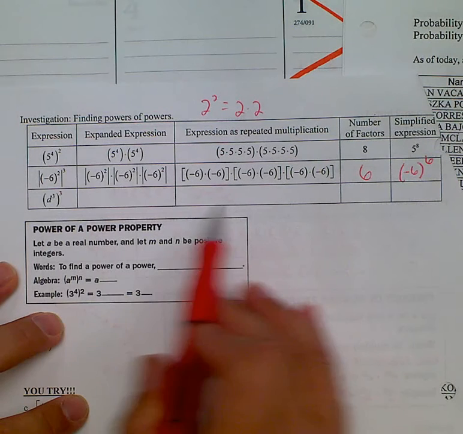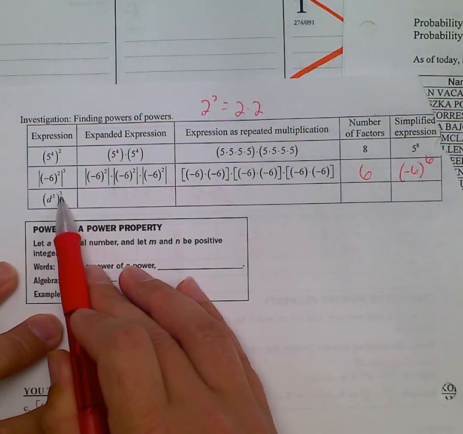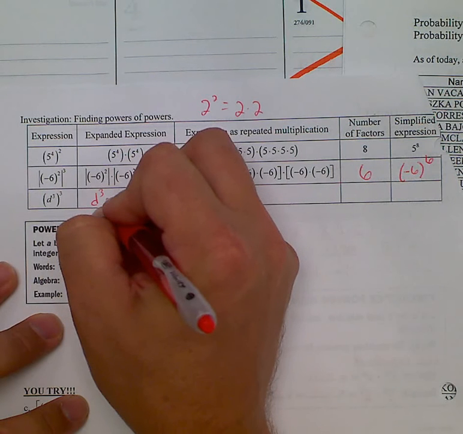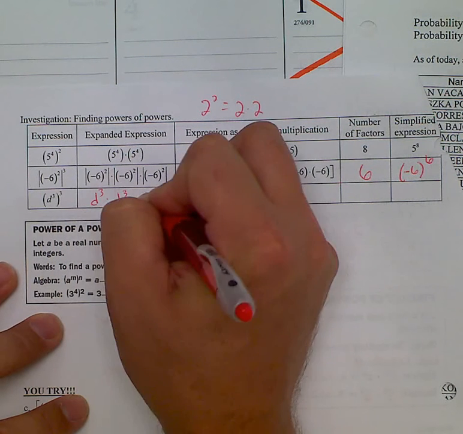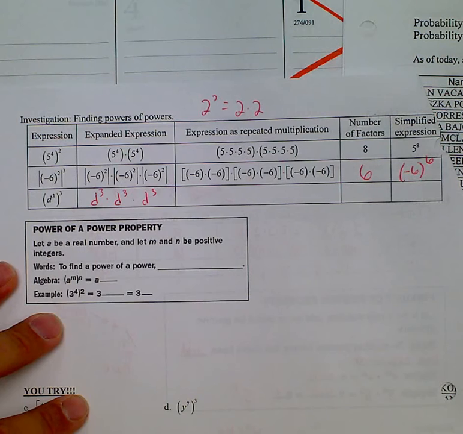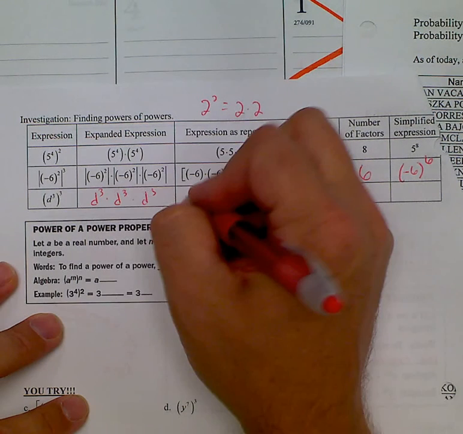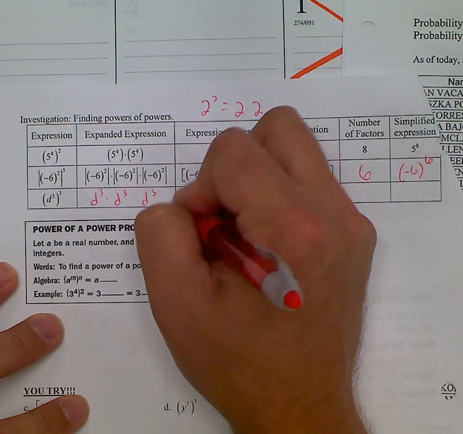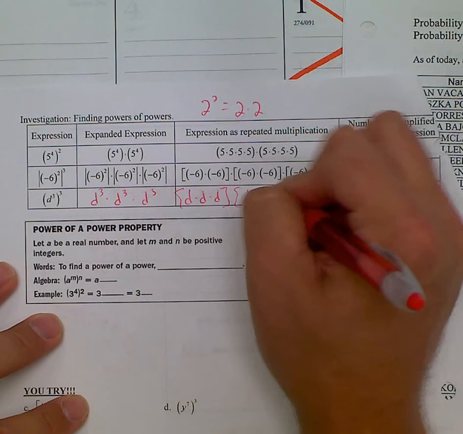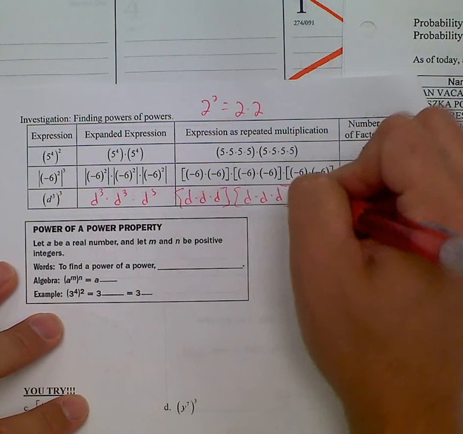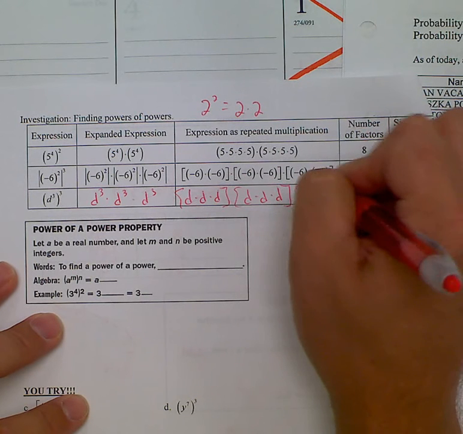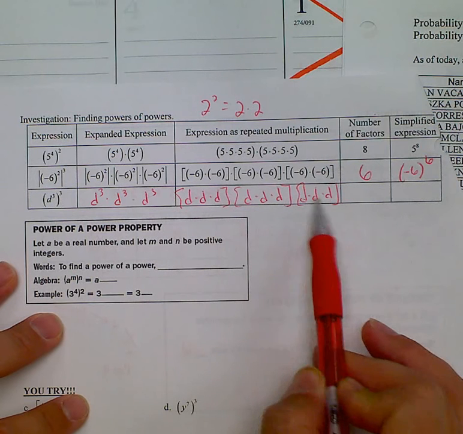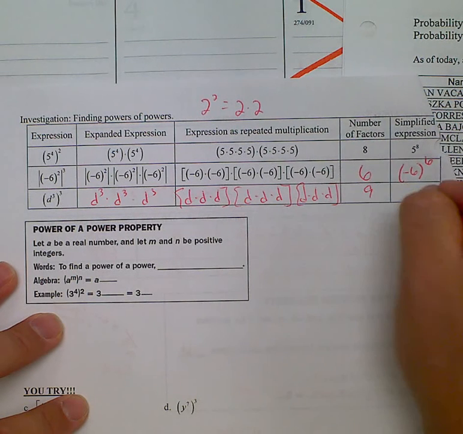Let's go ahead and write out this one. So d cubed to the 3rd means d cubed times d cubed times d cubed. Now if I rewrite this out, that would be d times d times d, then d times d times d, d times d times d. So how many total factors? 1, 2, 3, 4, 5, 6, 7, 8, 9. So that's d to the 9th power.